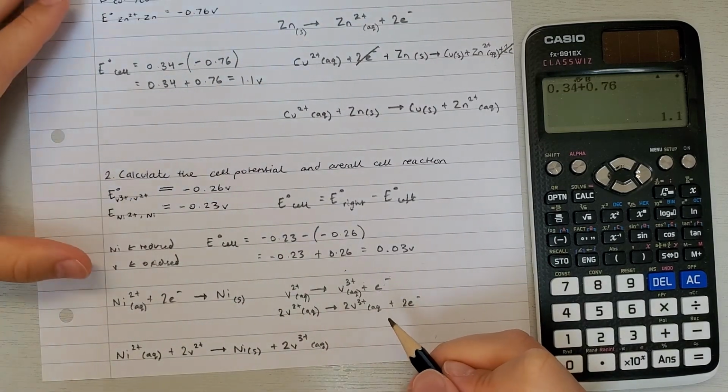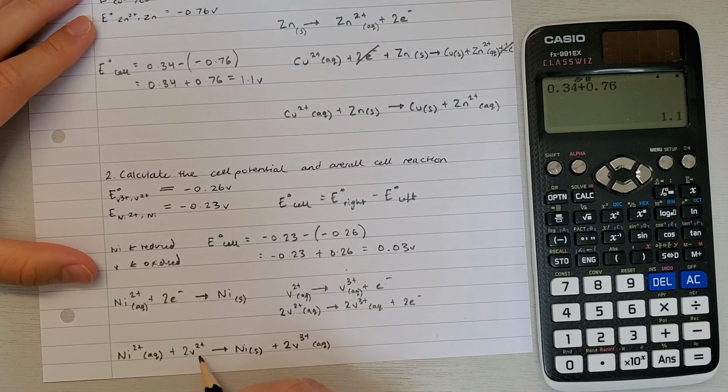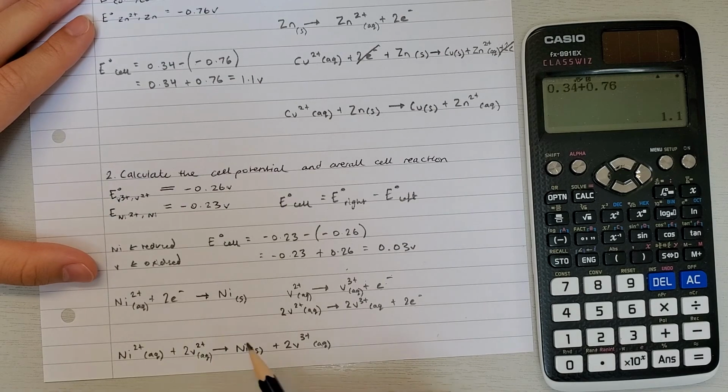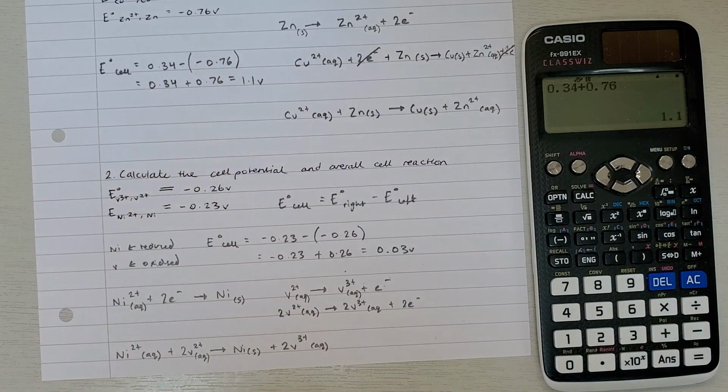And as we can see, the charges balance. On the left hand side we have 2 plus, and we have 2 of the 2 pluses, so in total 6 plus. And then on this side we have none for Ni, and 2 of 3 plus, which is 6 plus again. And that's it.